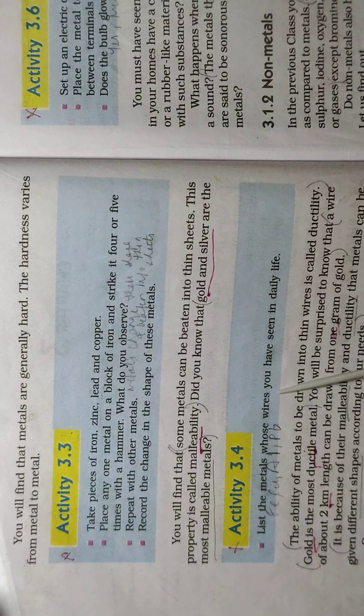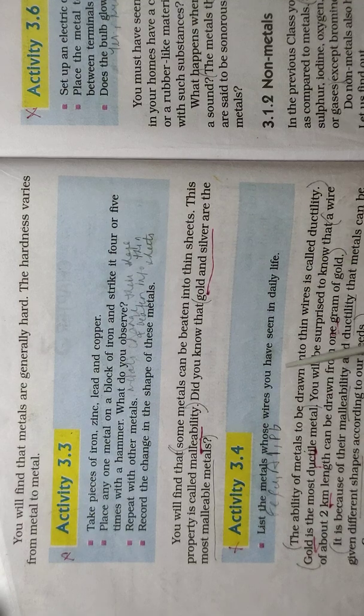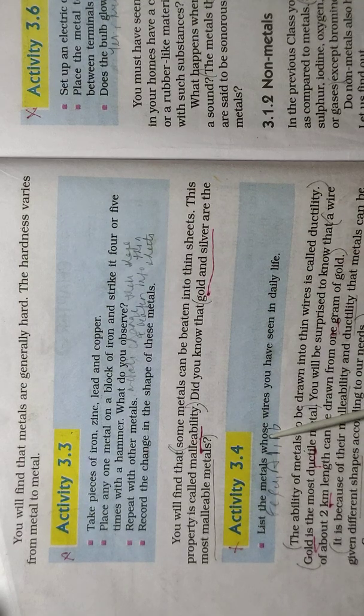List the metals whose wires you have seen in daily life. We know one more physical property of metals. Metals are ductile. Ductile means they can be drawn into wires. Here they have asked a question: name the metals whose wires we use in our daily life.